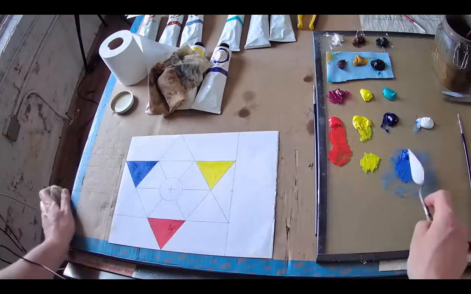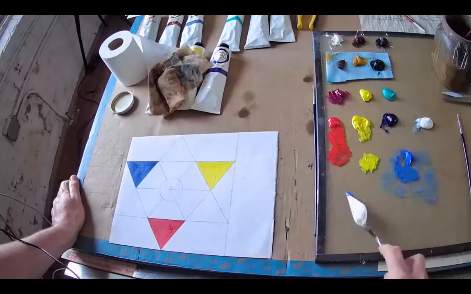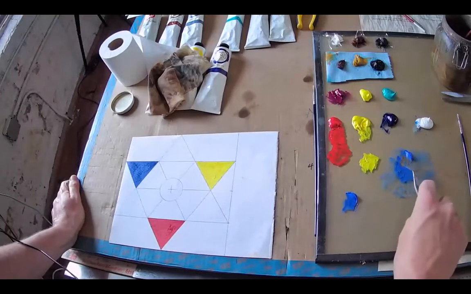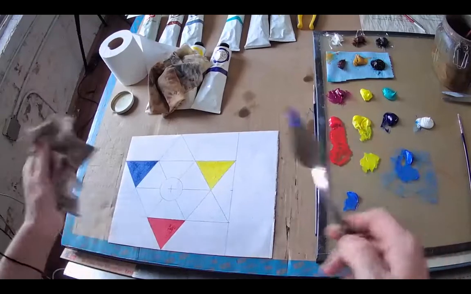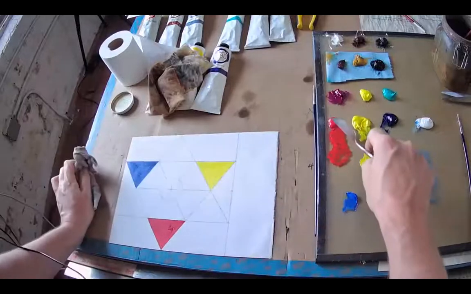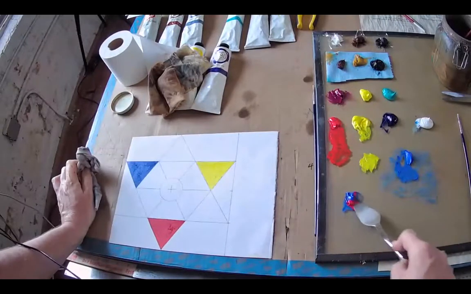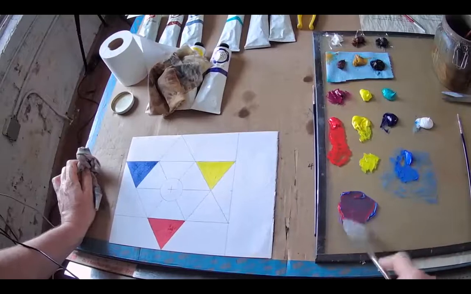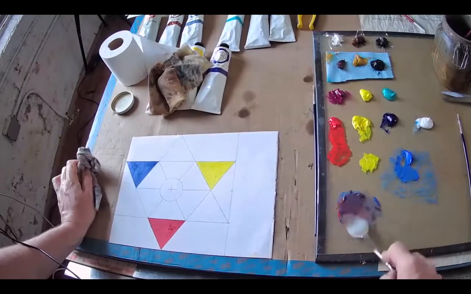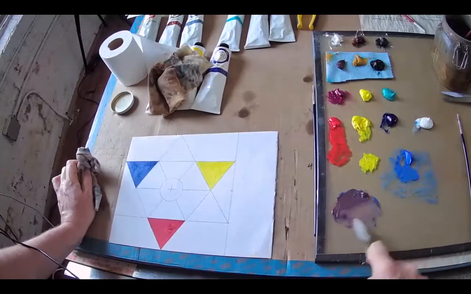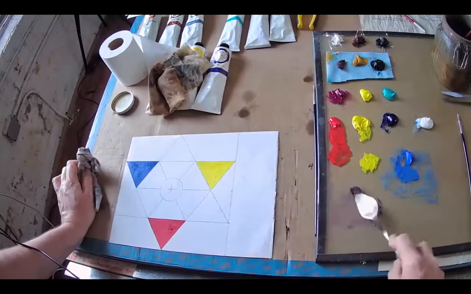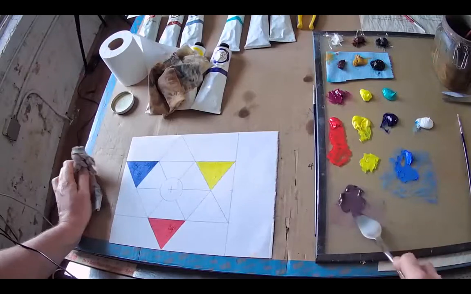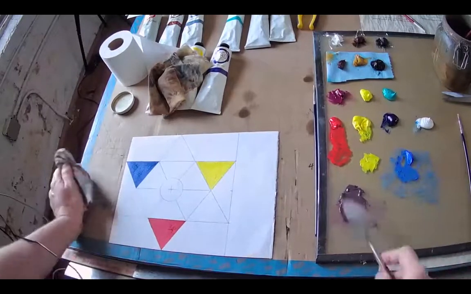Let's see what happens when we try to mix a pure violet using our color wheel blue, or our primary blue, and our primary red. So we get a violet.